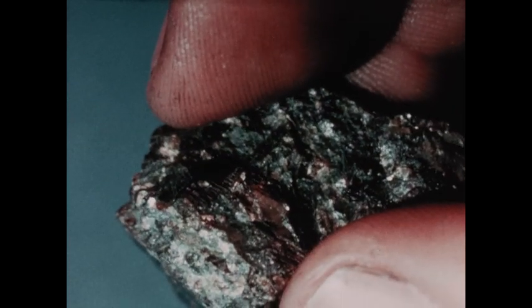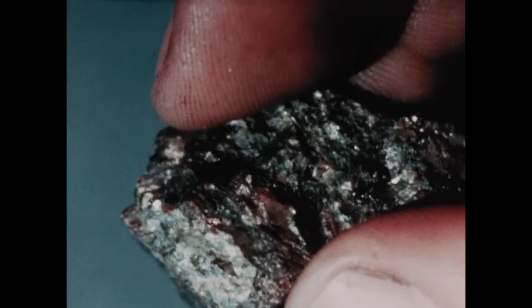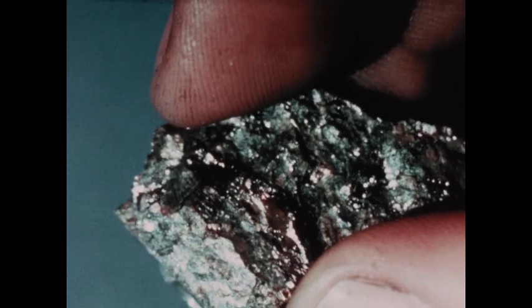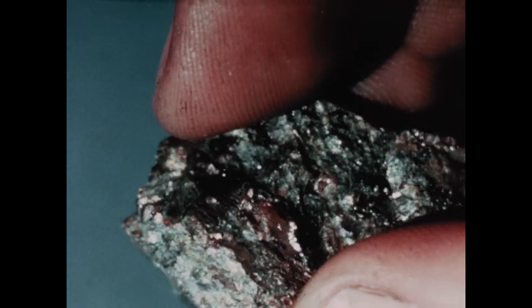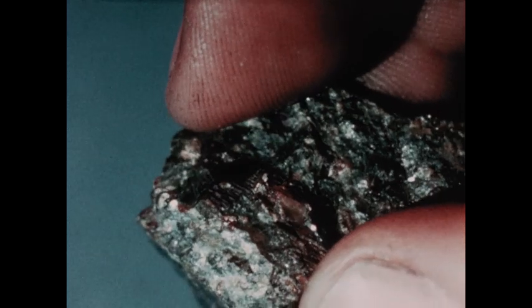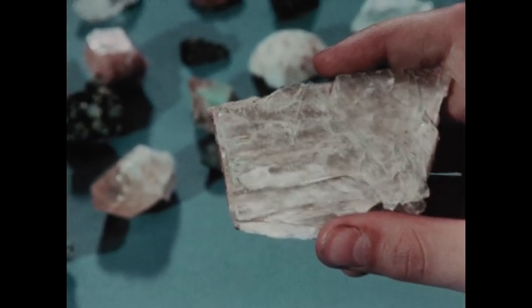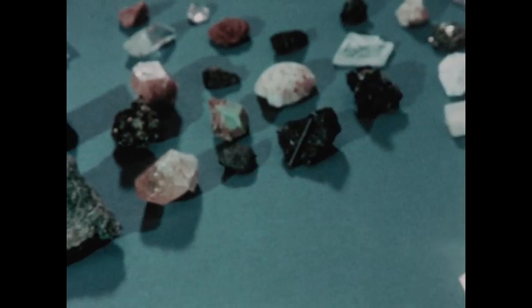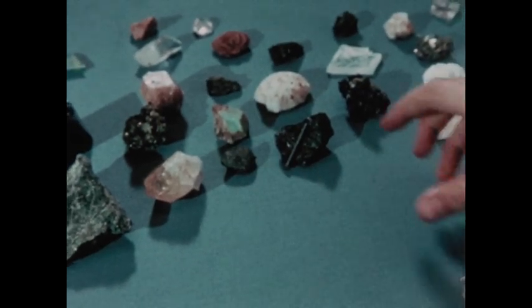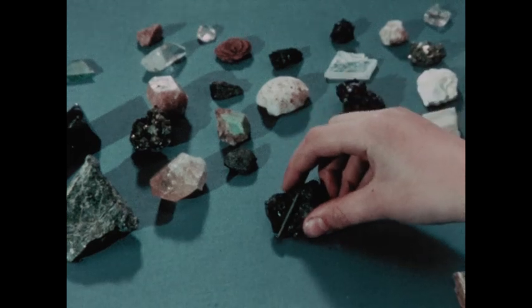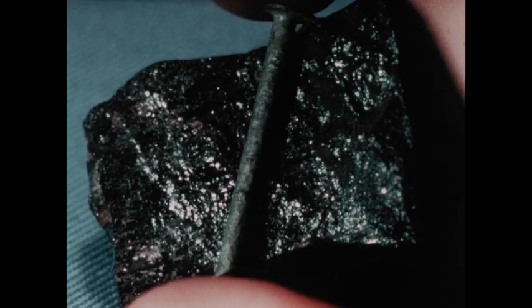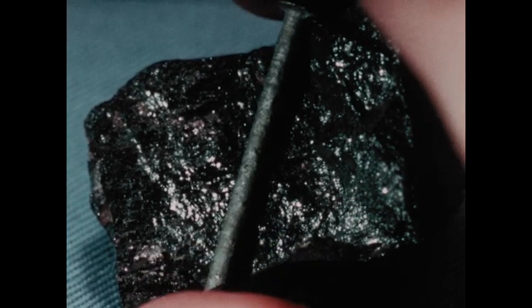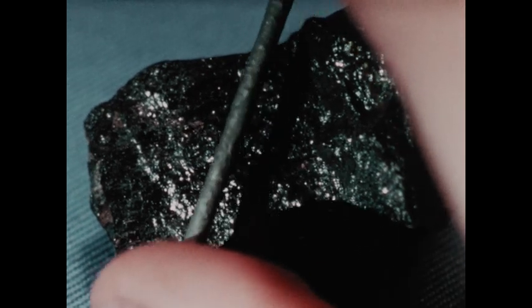Notice how light bounces off this mineral. It has what's known as a resinous luster. This helps us identify the mineral as sphalerite. Mica has a pearly luster. Luster is another clue to the identity of minerals. Another test has to do with magnetism. Some rare specimens of the mineral magnetite act as natural magnets, which is how the mineral gets its name.